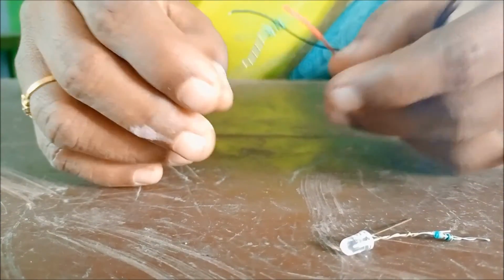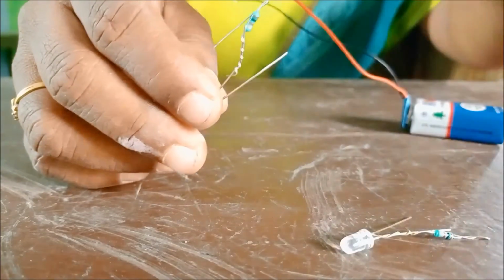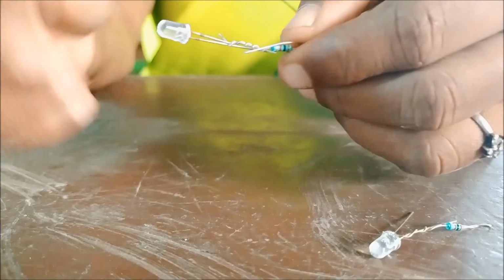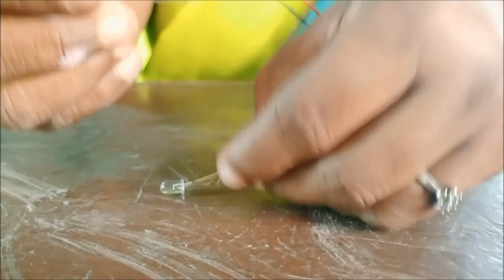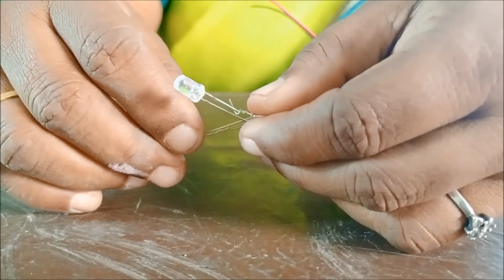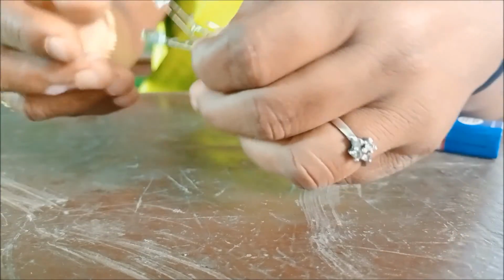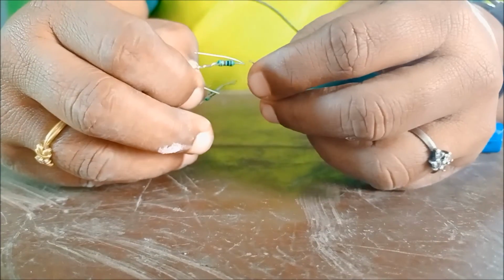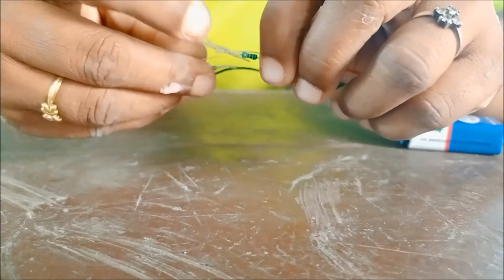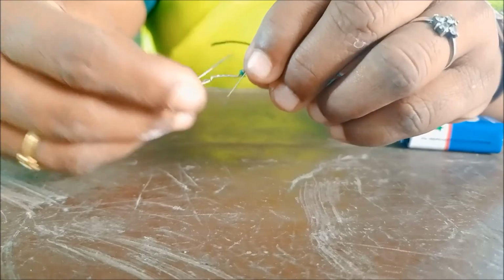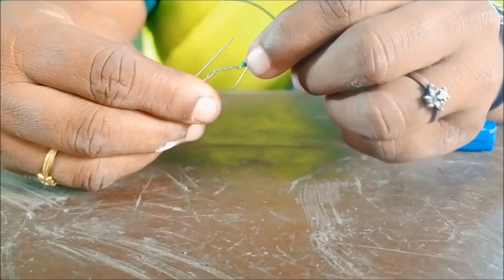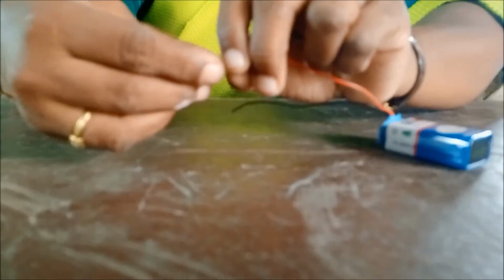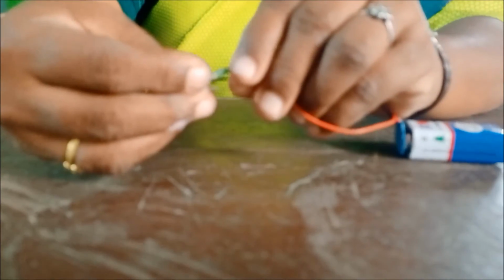Now I am going to show you the series connection. Okay, now I have this negative, positive. Now I am going to take another LED, and with that I am connecting this positive here. Now I am going to touch this. Just watch. I told you end-to-end connection. So now I am connecting this one terminal over here with another terminal of the battery. Now I am going to touch it with the other end.